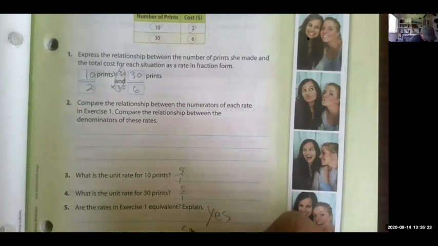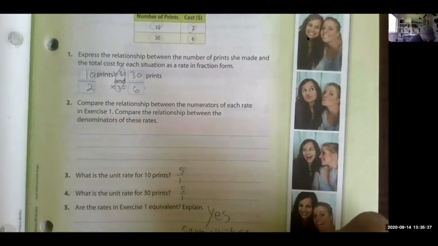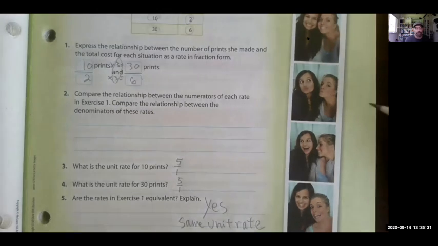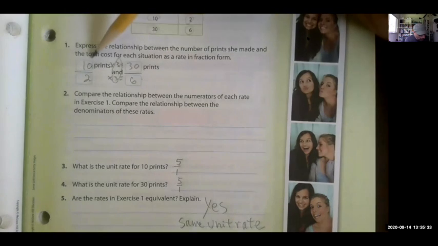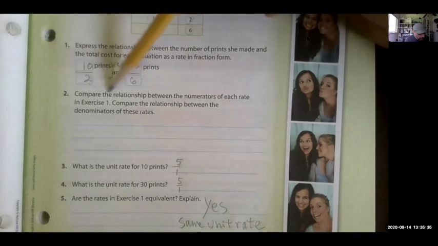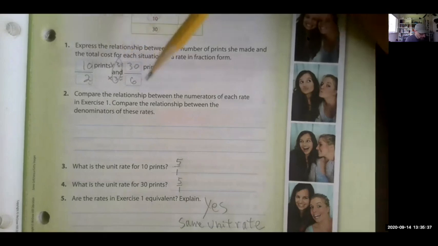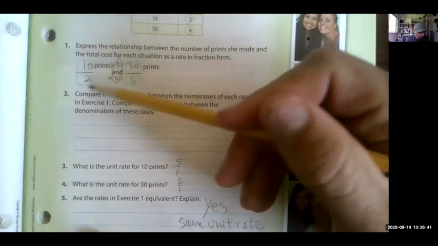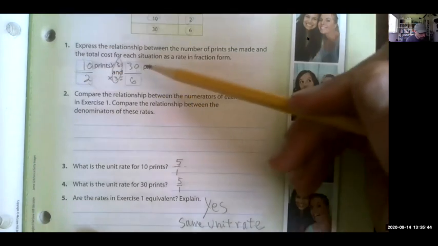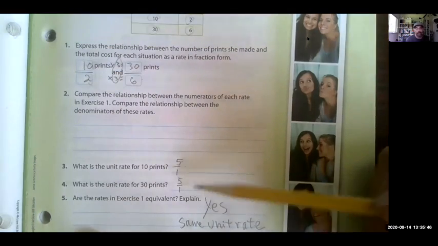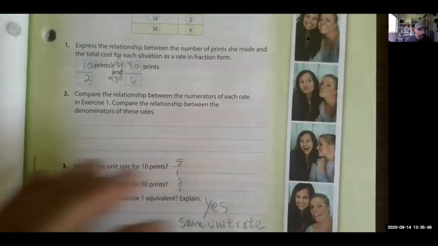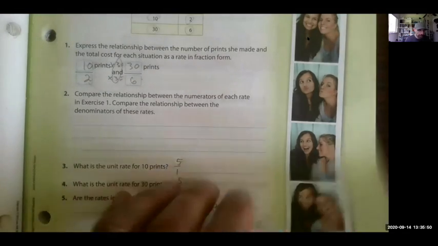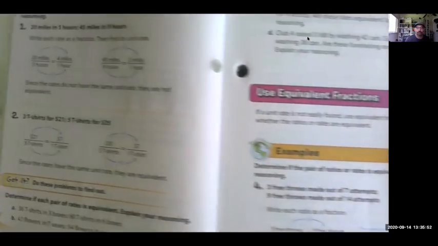So same unit rate. I just want to make sure you know that we solved this problem in two different ways. One way was comparing the numerators and the denominators, right? You can multiply by 3. The second way was comparing the unit rate, meaning dividing, 10 divided by 2 and 30 divided by 6, they're both 5. Got it? You may need to use both methods in this. In fact, we're going to try one of those right now.